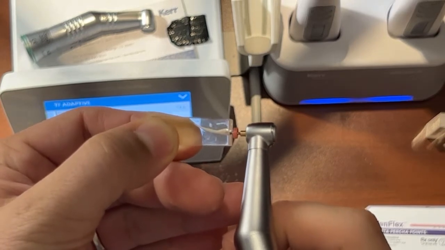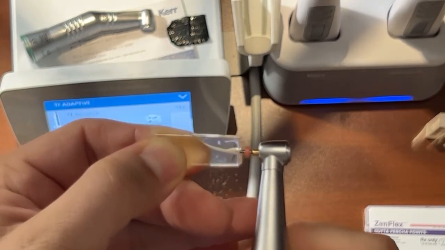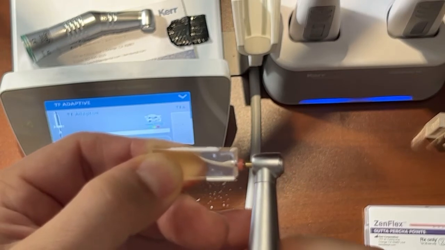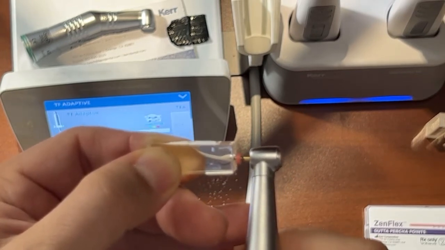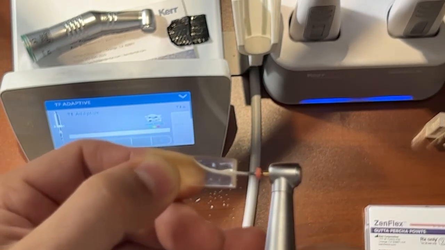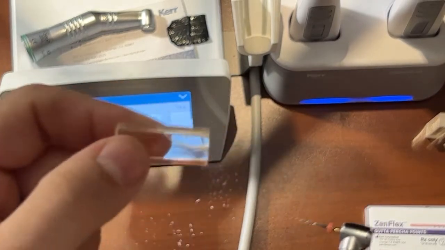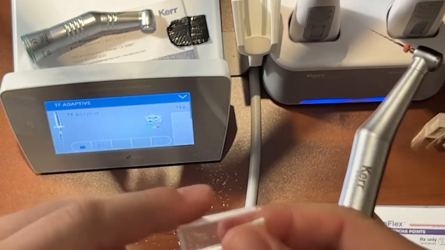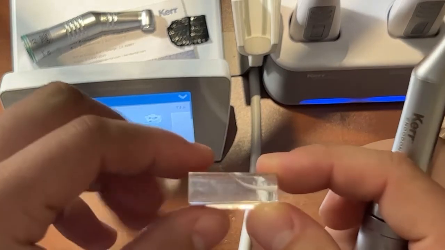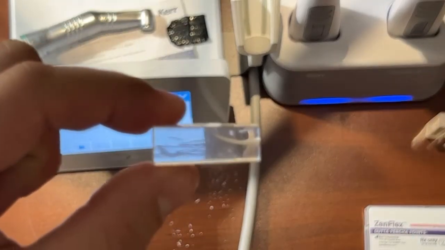And we're just shaping that file until we get all the way to our working length, which we just did. So now you are done. So you've done those 3 files and you have shaped that canal beautifully.